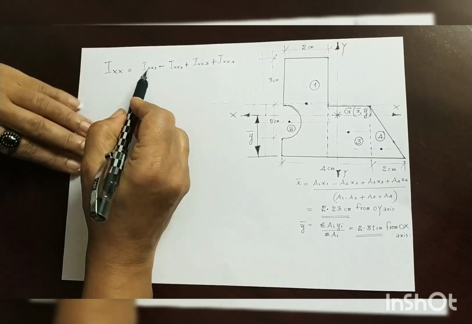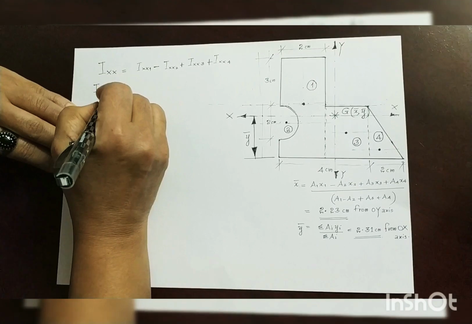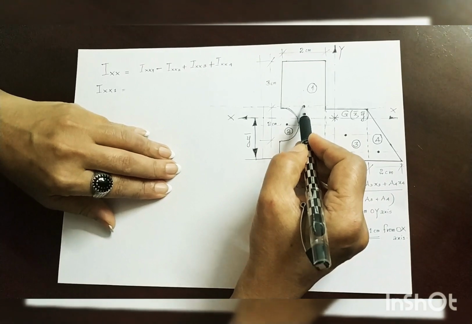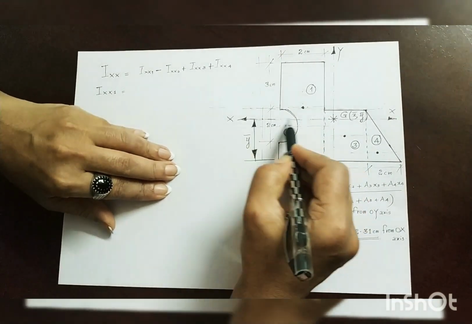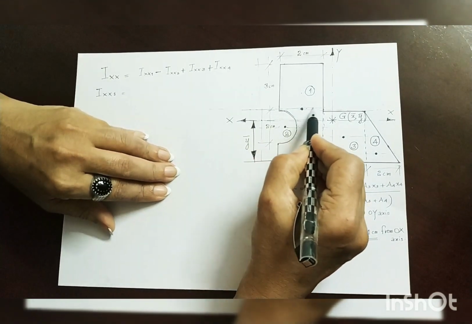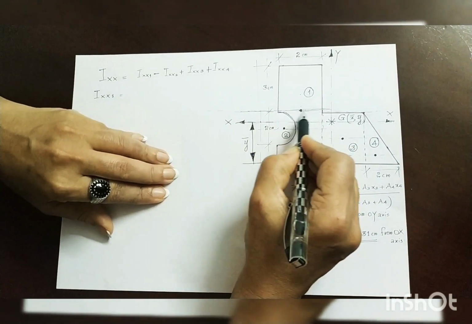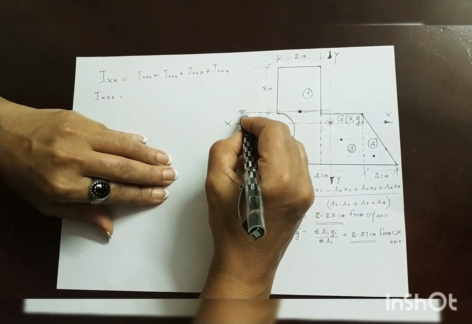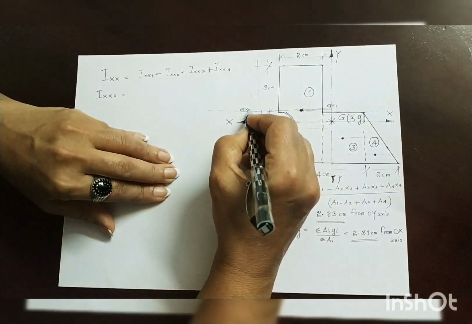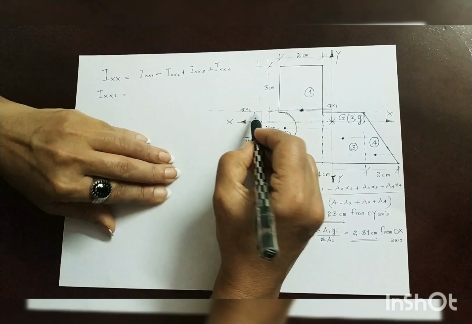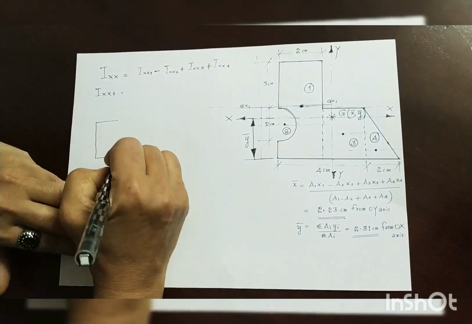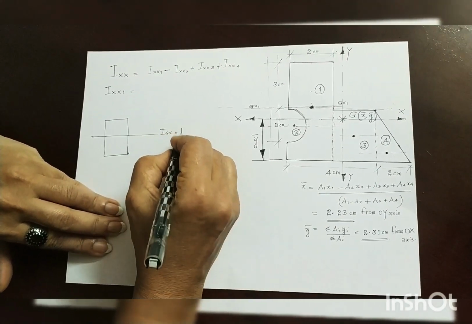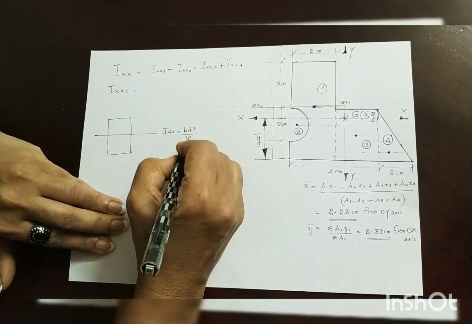Now what is Ixx1? Ixx1 is the moment of inertia of portion 1 about an axis, this is that axis, which is parallel to its own centroidal axis. This is its own centroidal axis, this being the centroid of portion 1. This is the centroidal x-axis of figure 1. The moment of inertia of a rectangle about its own centroidal axis is given as BD cube by 12. You already know this.